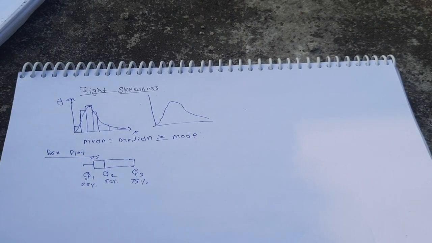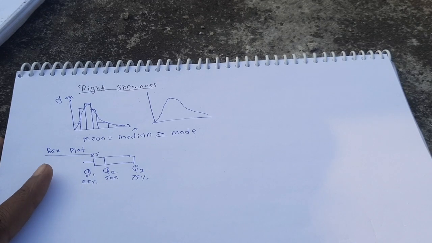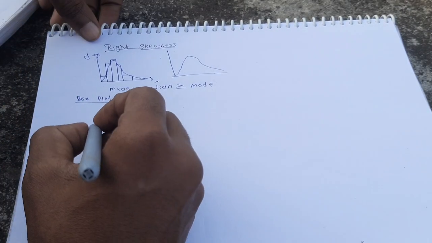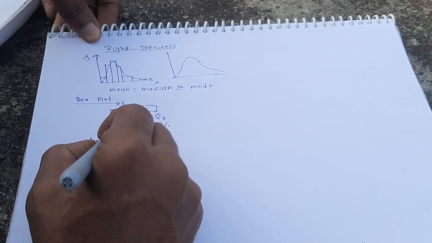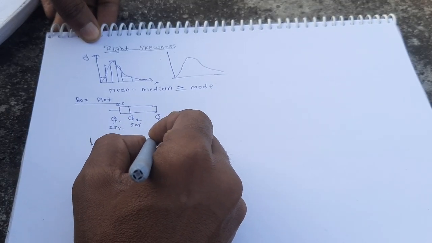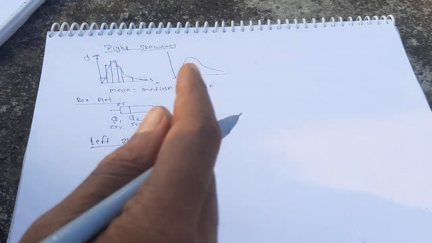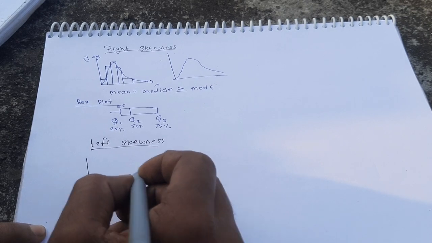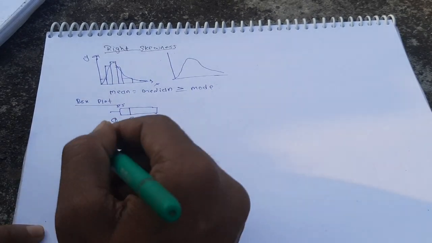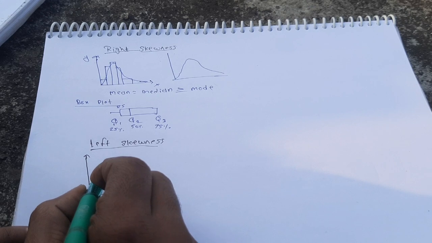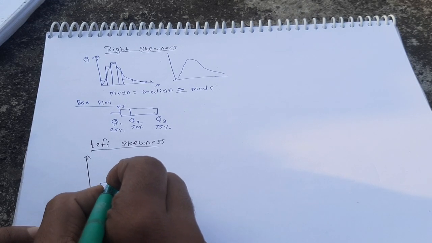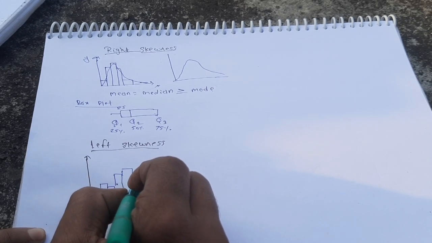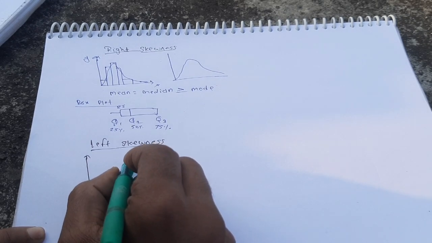Now we are talking about the left skewness, right? We are starting to talk about the left skewness of any graph. How does the left skewness look? Left skewness looks like a graph just like this one we are plotting.